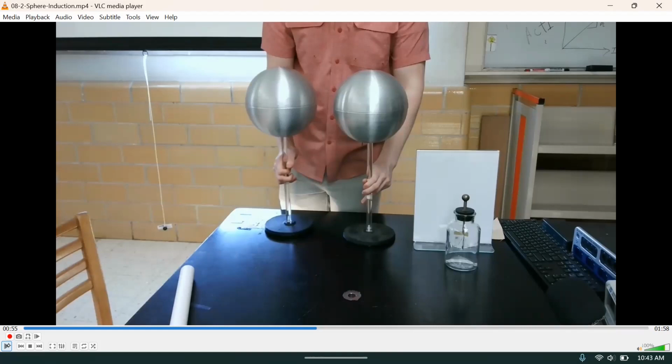In this case, when I took the PVC away, I still somehow had charge on my two spheres. So it's just the question of how did I end up with that charge? But I'll let this play and I think it'll cover it.